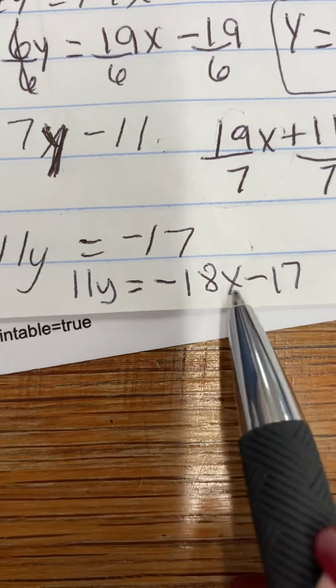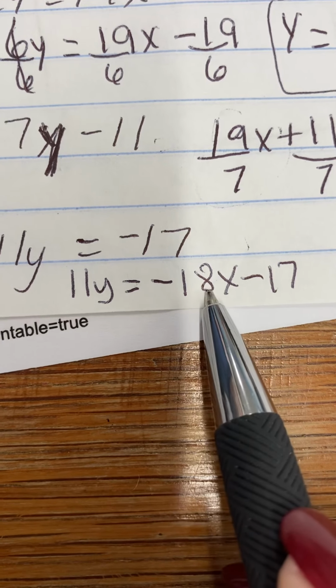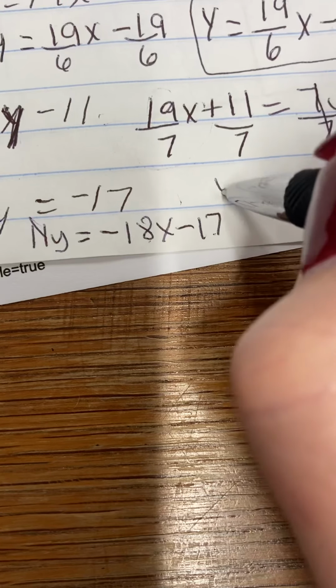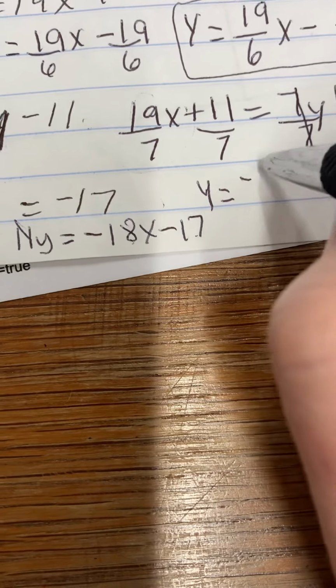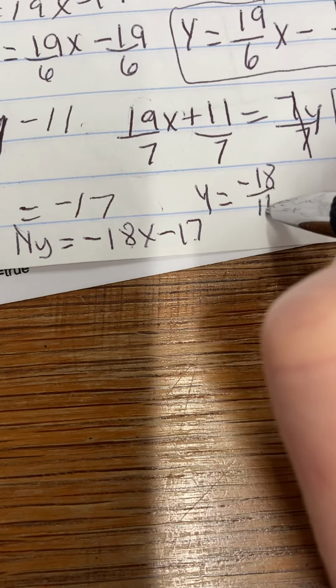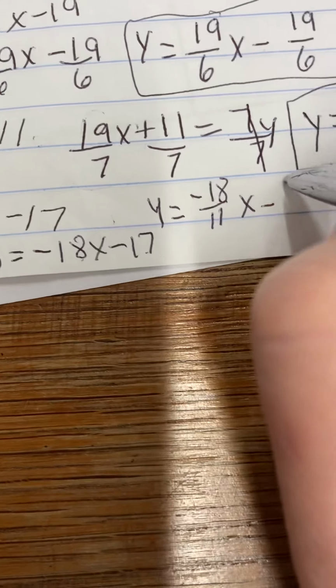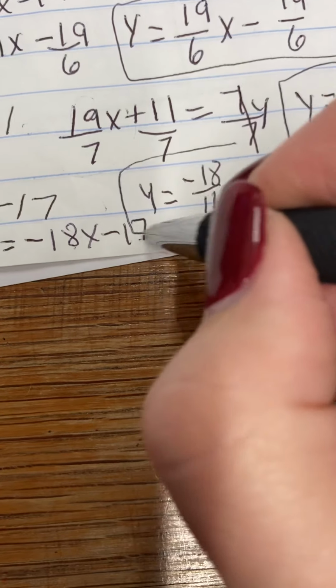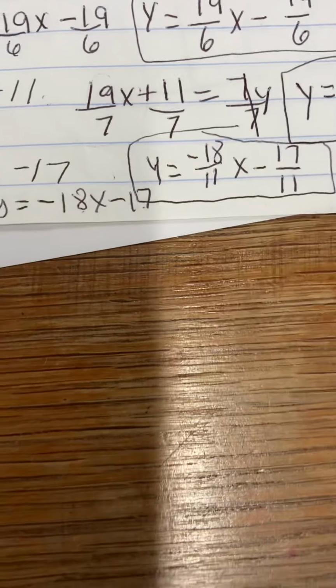Then I need to divide every single term by 11. 11 does not go into 18 evenly or this one evenly. All right, but that's going to cancel the 11 out in front of that. So I get y to equal negative 18 over 11x minus 17 over 11. And that is what you will type in.